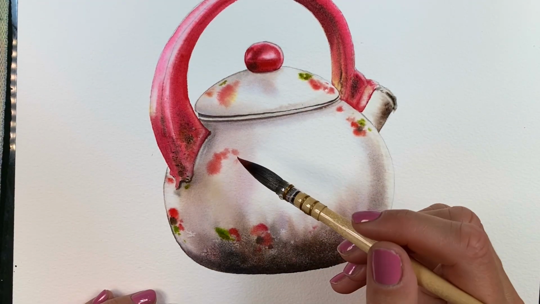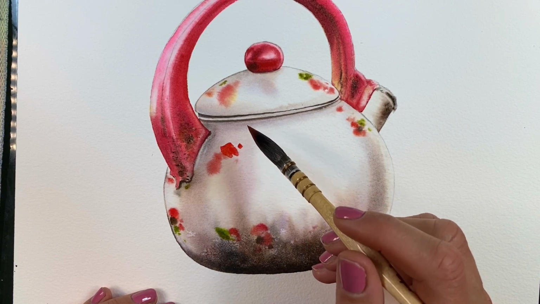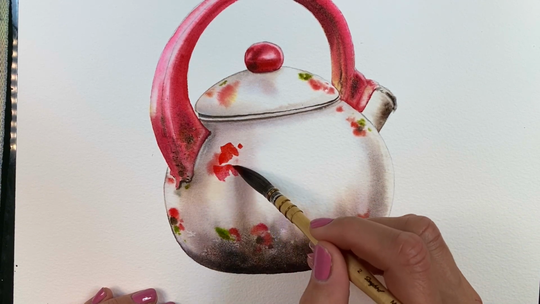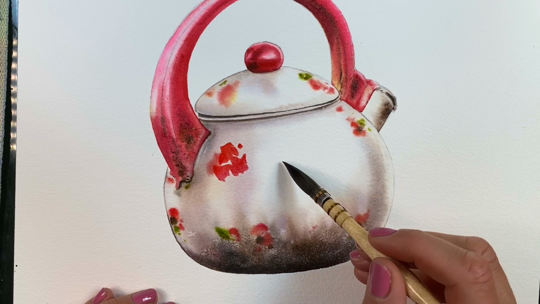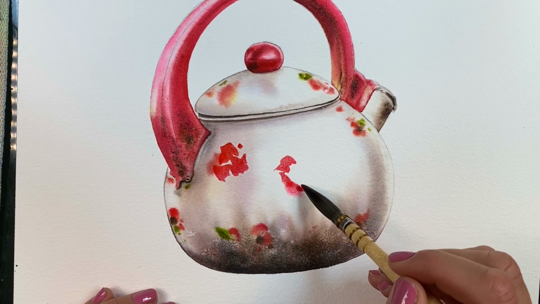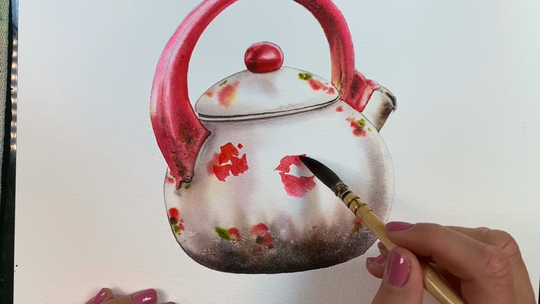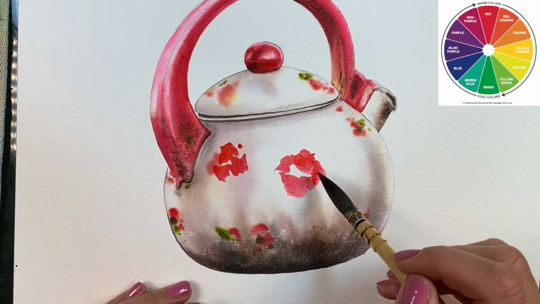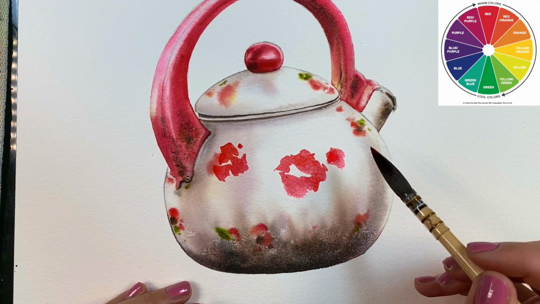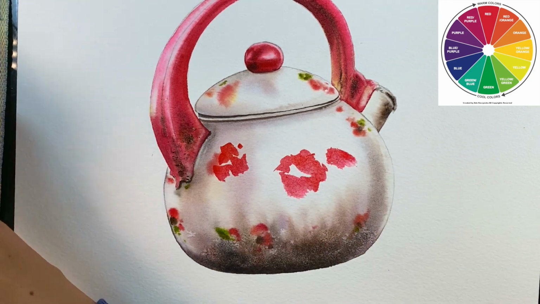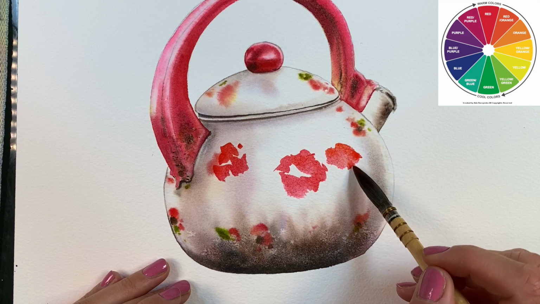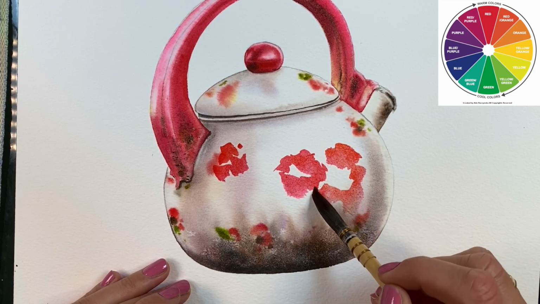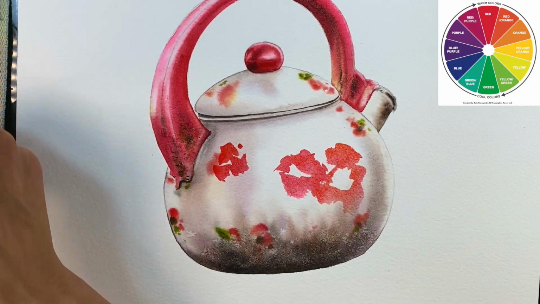However, when I do paint those flowers, I also have to think about light and shadows. So in some areas, I need to make these flowers a little darker, and that's when I would add a complementary color to my red, because green is a complementary color to red. So I would add a little bit of green to that red, or even blue, since to create a shade of green, I do need to use blue anyways.